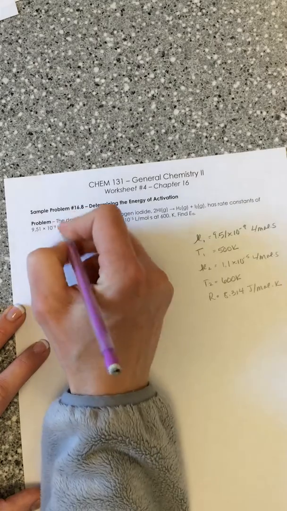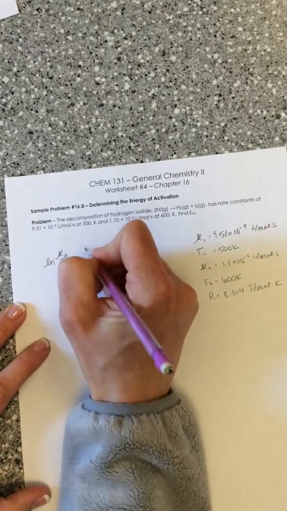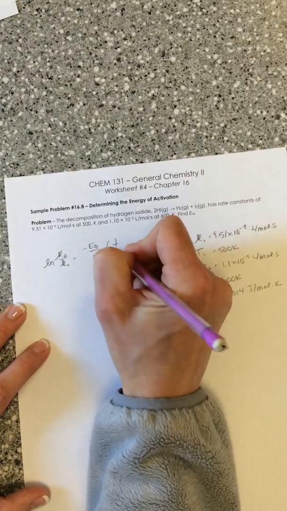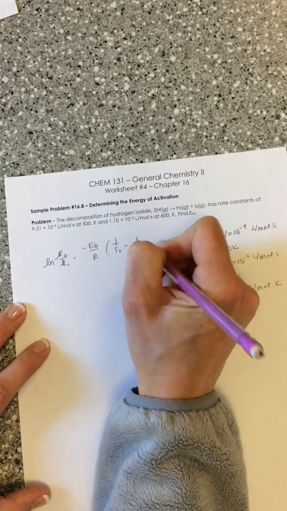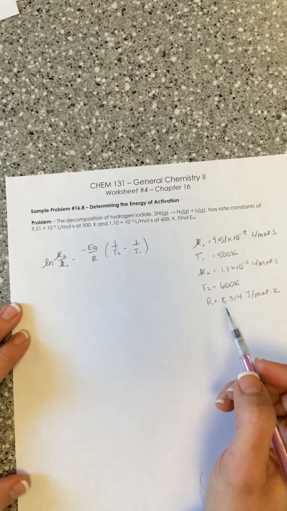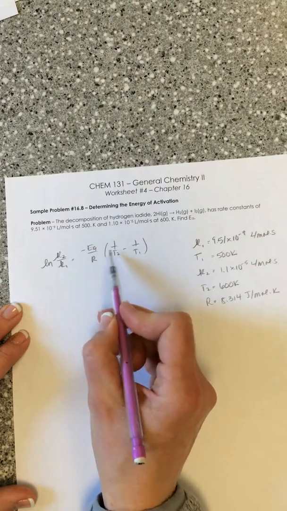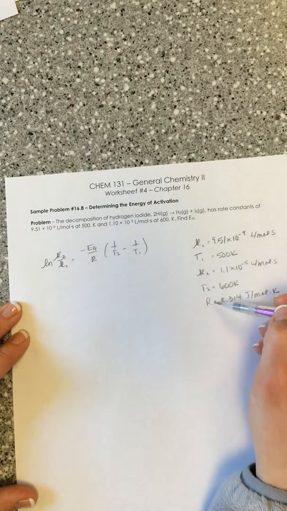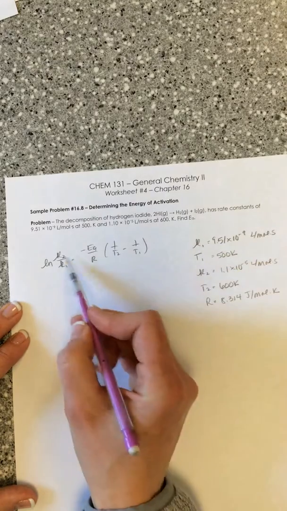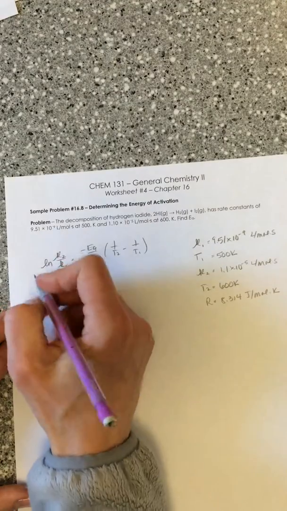So again, the natural log of the rate constant at temperature 2 over the rate constant at temperature 1 equals minus EA over R times 1 over T2 minus 1 over T1. And as we talked about with the Clausius-Clapeyron equation, a common mistake that students make with these problems is not correlating the correct rate constant with the temperature. So that's why I listed these here with K1 and K2, T1 and T2, because we have to make sure we pair them in the right spots in the equation. Otherwise, you won't get the correct answer.